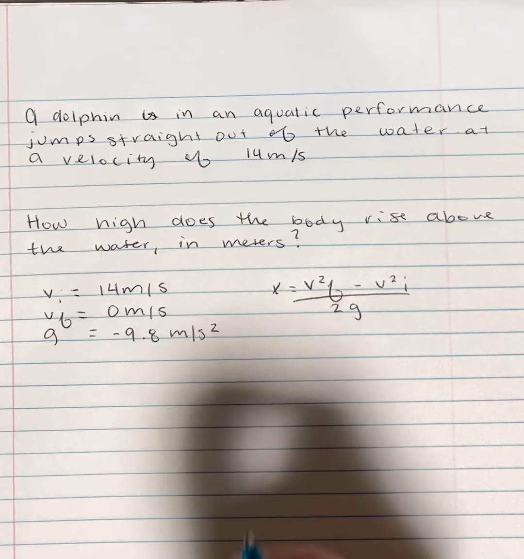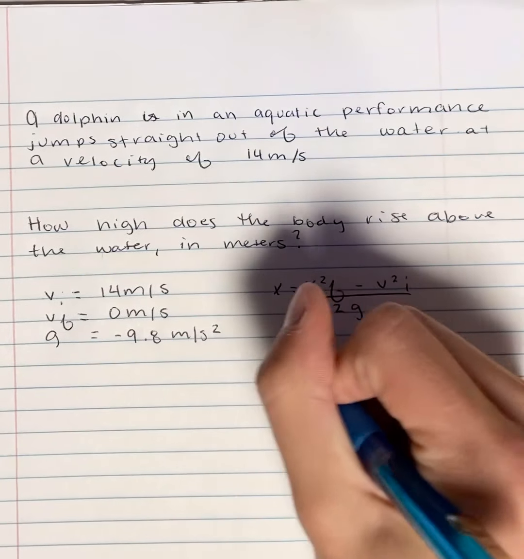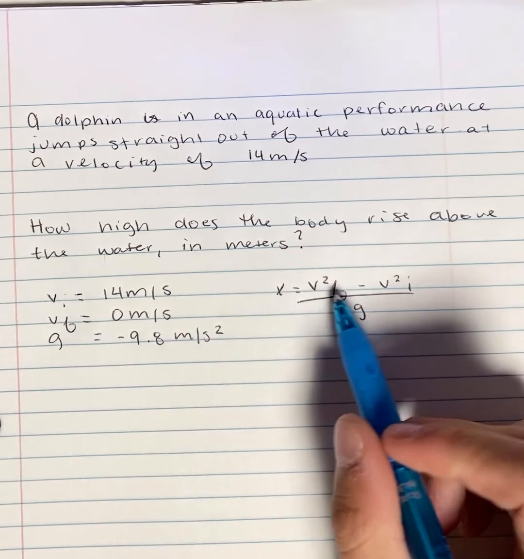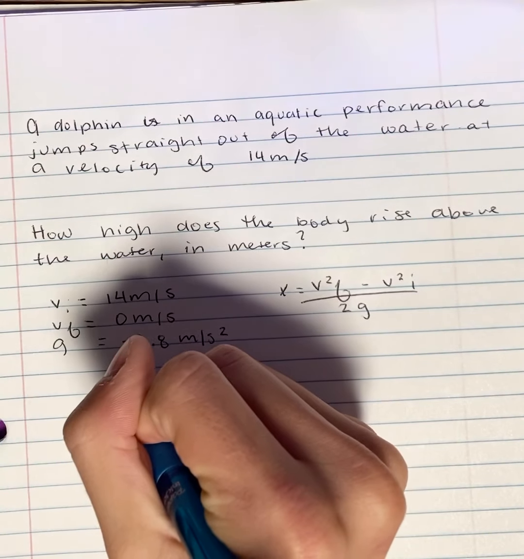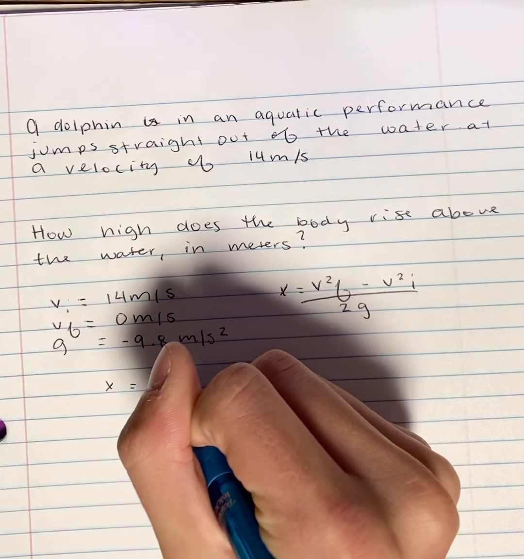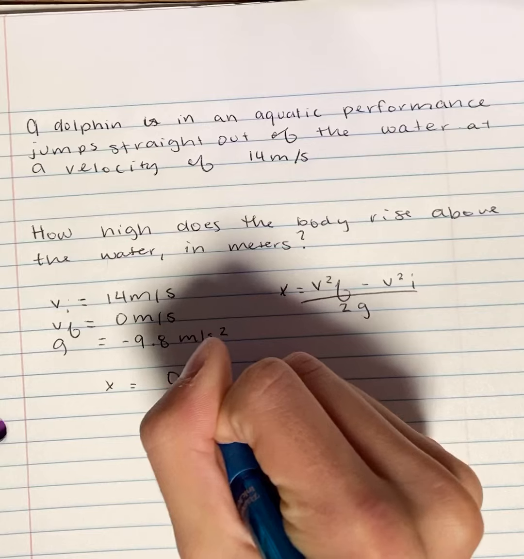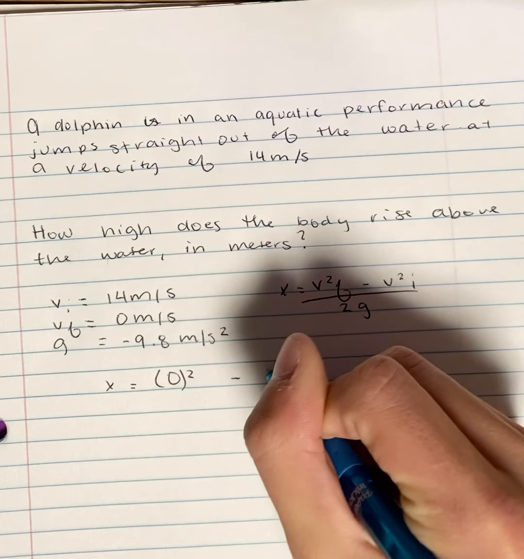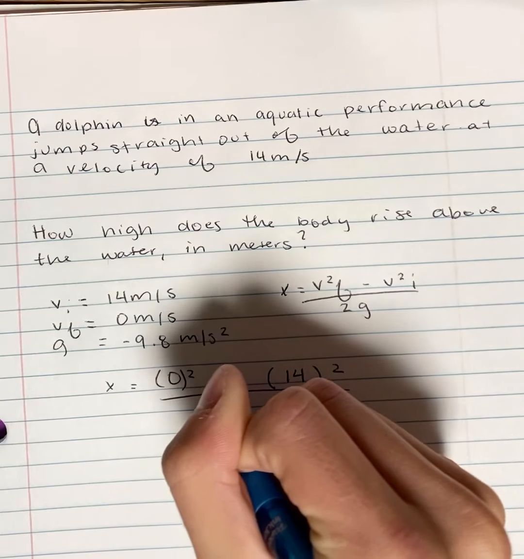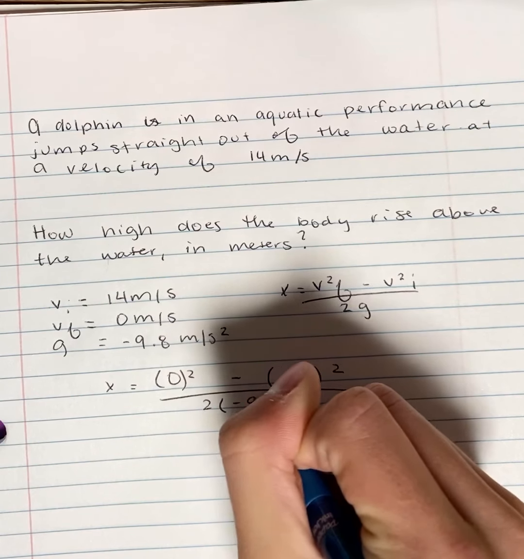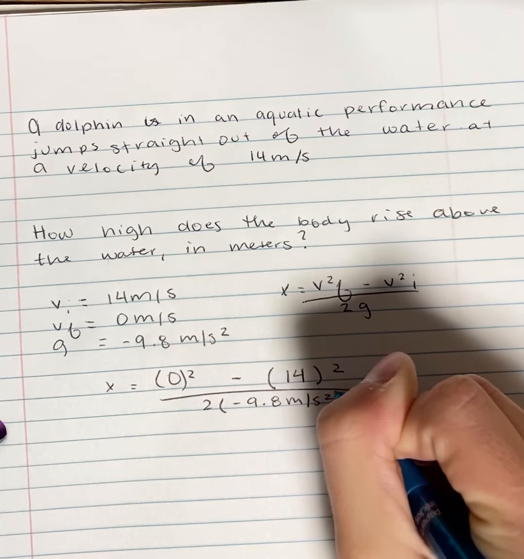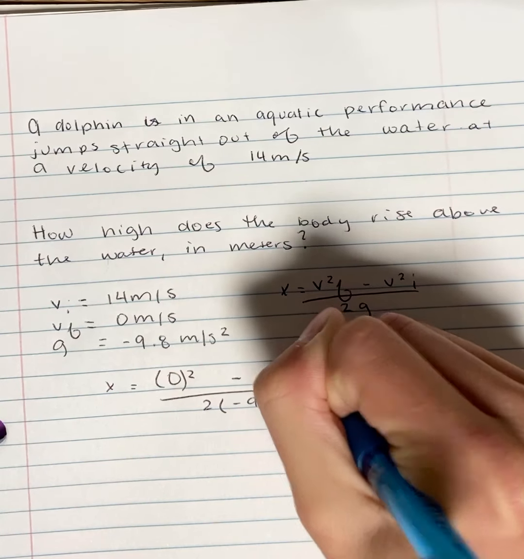And so what we're going to do is plug our knowns into the equation. And so this is going to give us x is equal to 0 squared minus 14 squared, all over 2 times negative 9.8 meters per second squared. Sorry, let me put units. Meters per second.